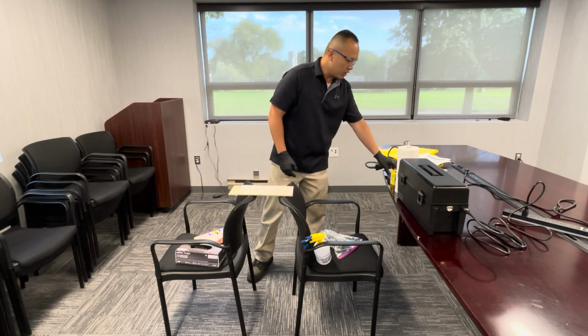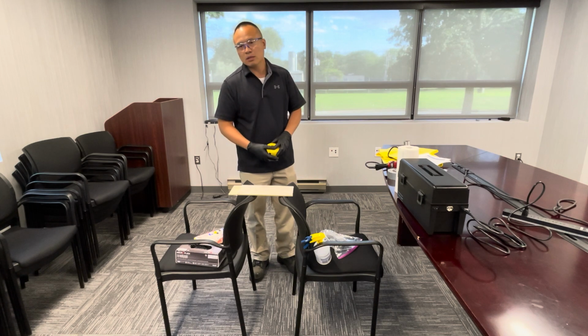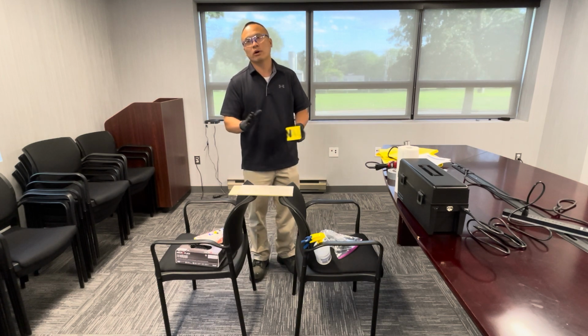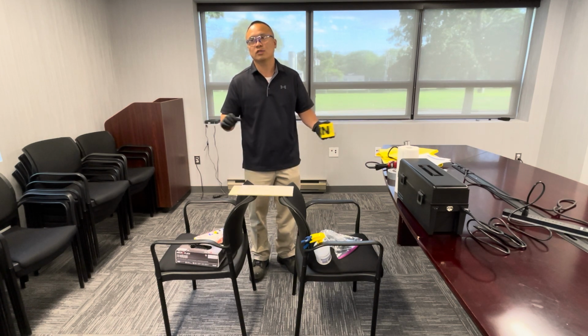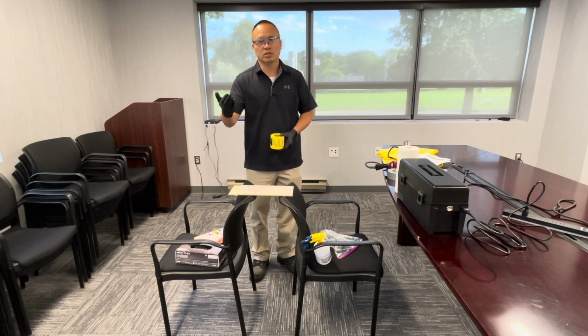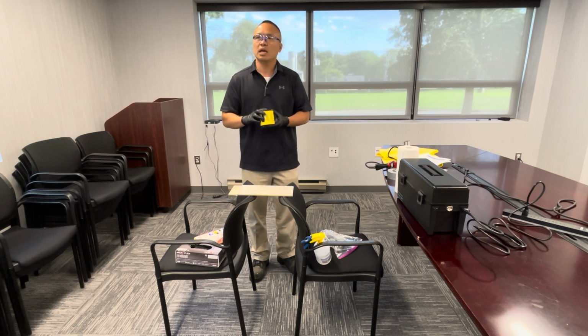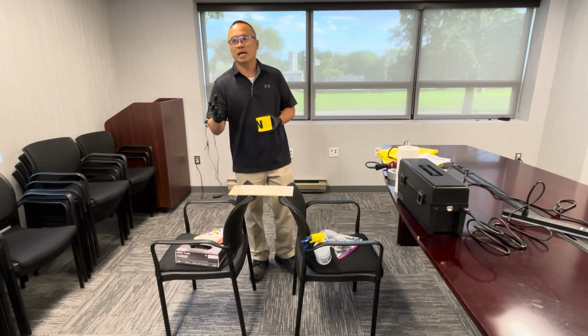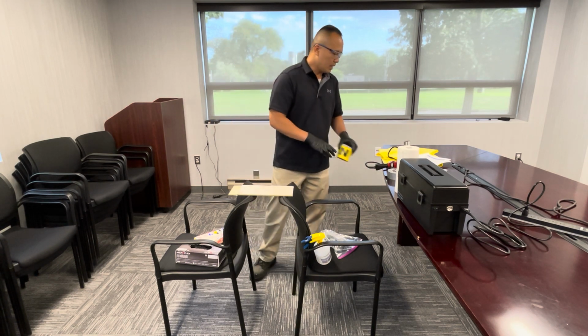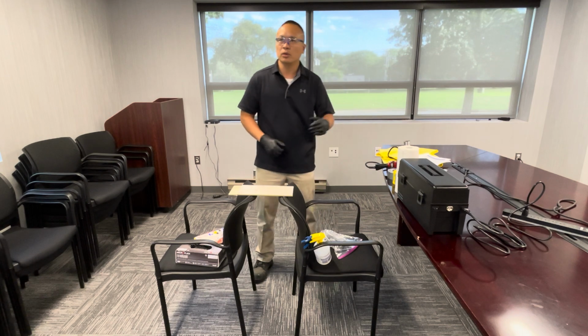The very first thing you should do when carrying out this procedure is quarantine the area off so people do not enter the work area. You do that by using caution tape and by posting warning signs, and you will also post that WRR.